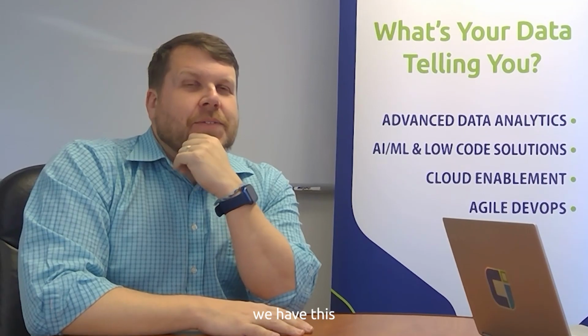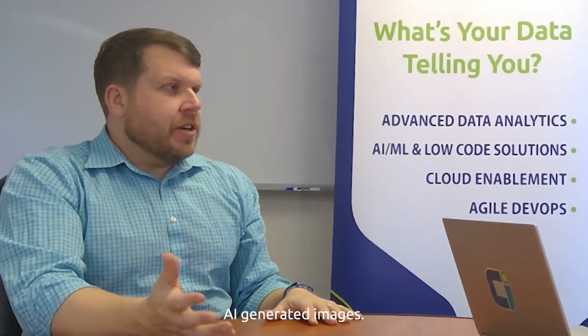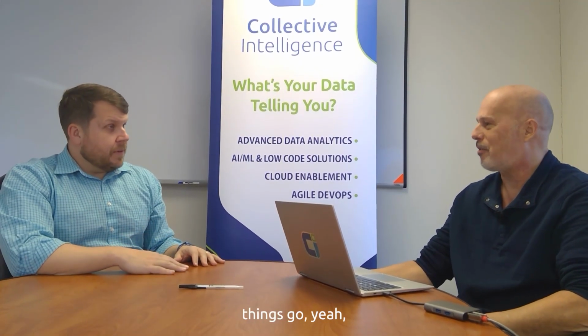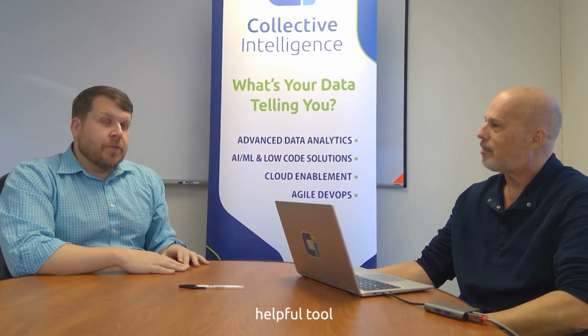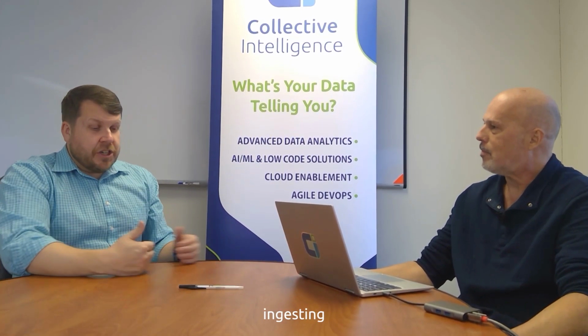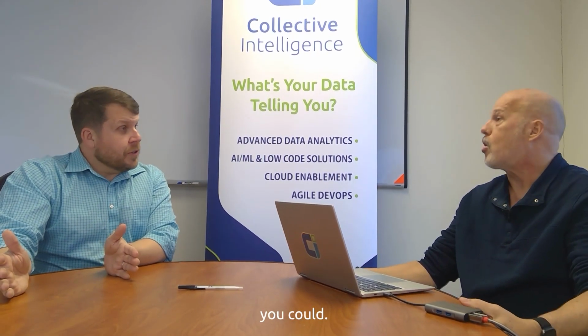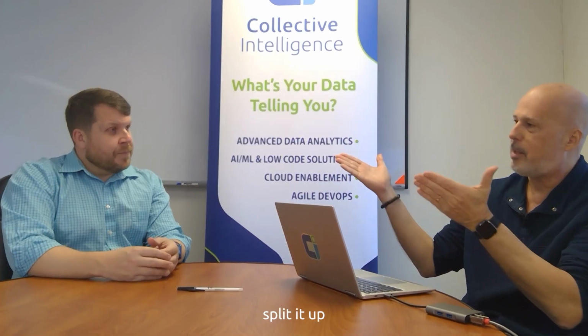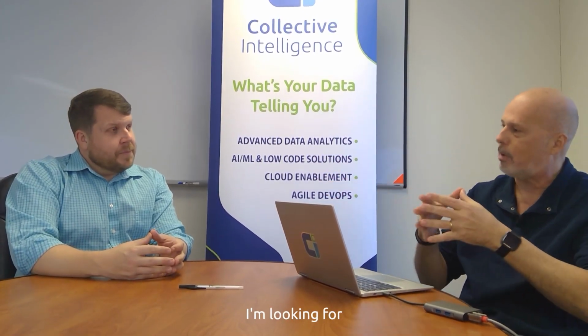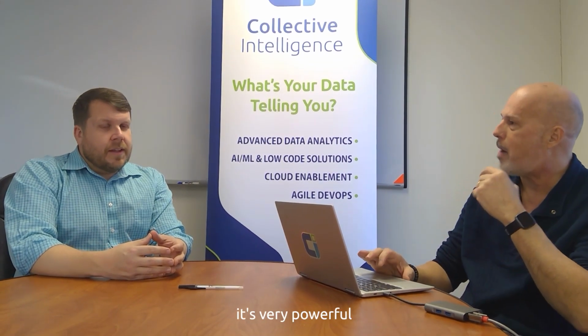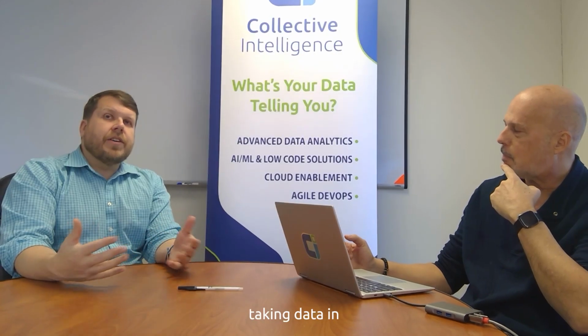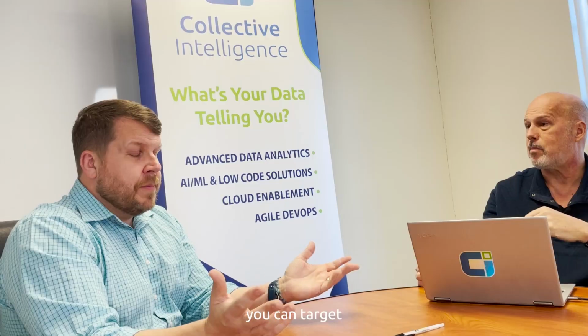So we were talking about this rise of AI-generated images, like Midjourney and all the other things that go with that. I was thinking this might be a helpful tool for some of our customers, if you're ingesting some of those, or if you want to filter those out. If you're actually looking for real user submissions, you could split it up to say these are not part of the category I'm looking for. So it's very powerful. And I was also thinking of some of the more naughty use cases: if you're taking data in and you want to filter out potentially violent data or data depicting crime. True, right. You could target those images and then exclude them from the image category.